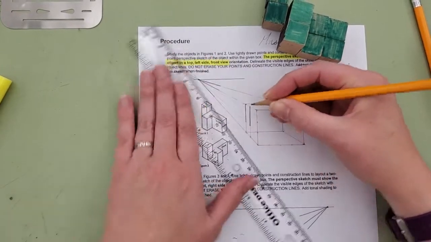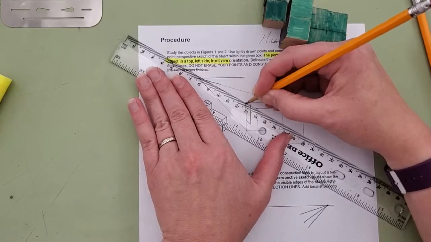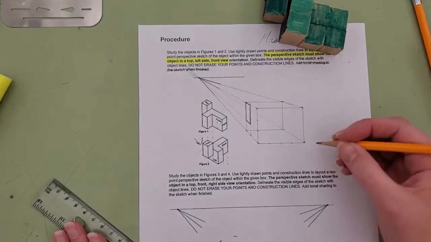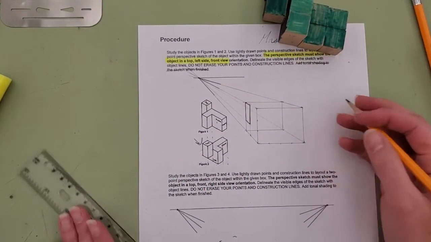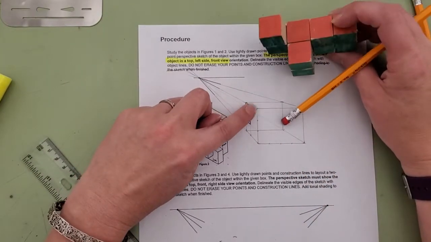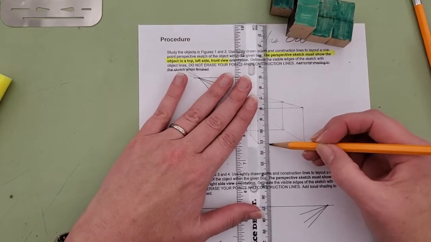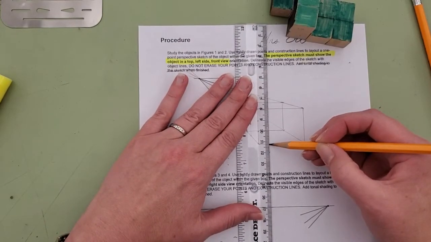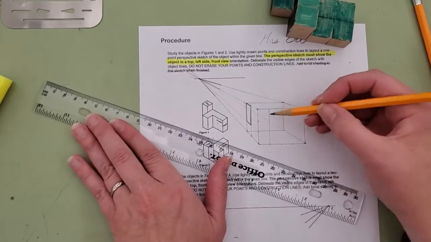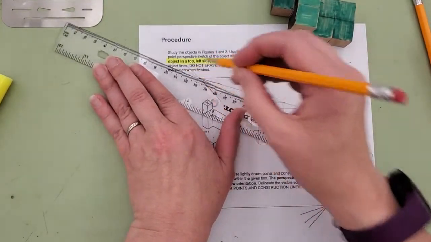Make sure you have clean end points. You're not going past the starting and stopping point, and also that you're not stopping short. Okay. The next thing that I'm going to want to do is make that top block. Okay, so I'm going to translate this first width line straight up, and where it hits the top of the glass box, I'm going to bring it back to the vanishing point.